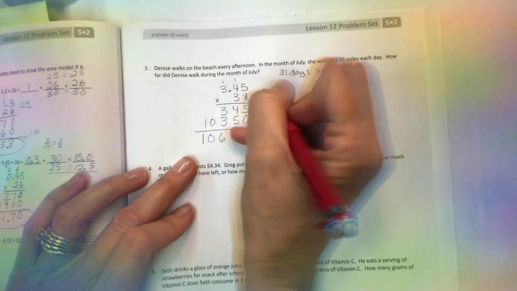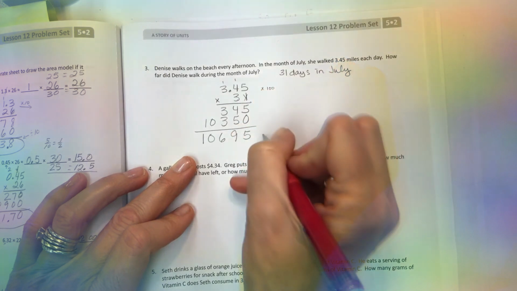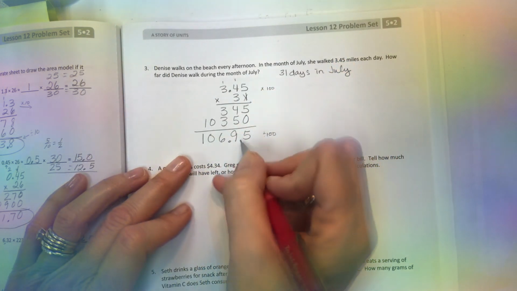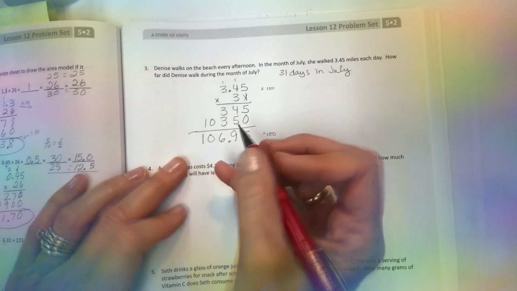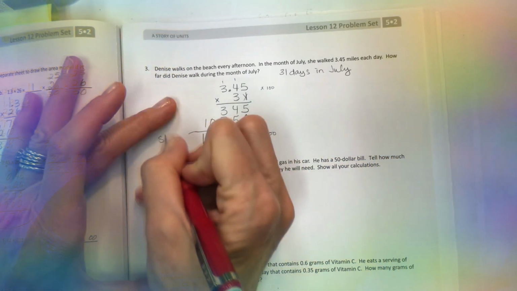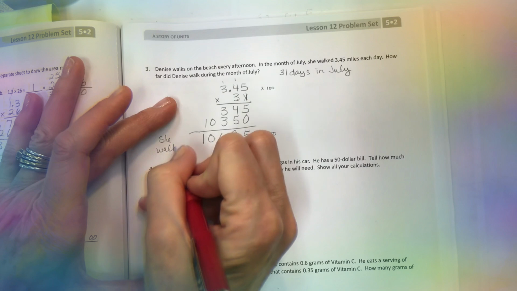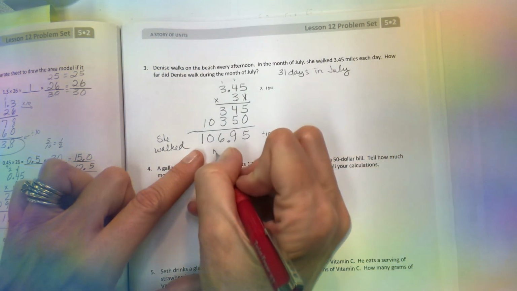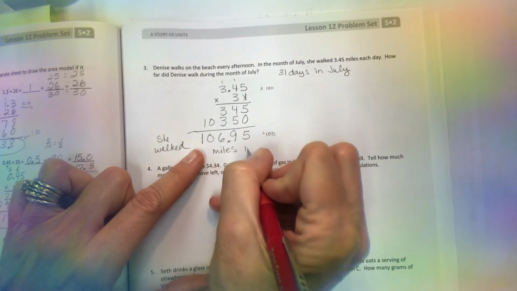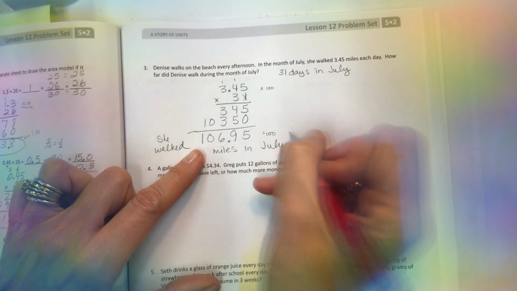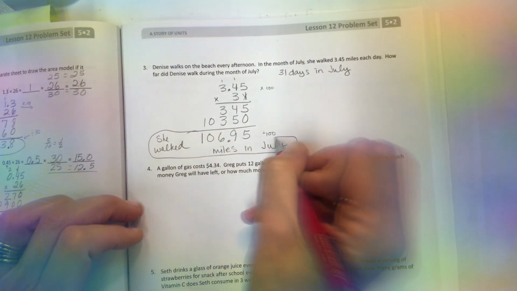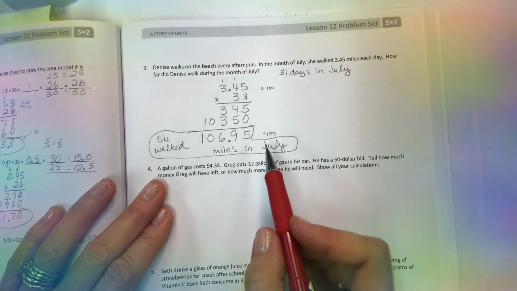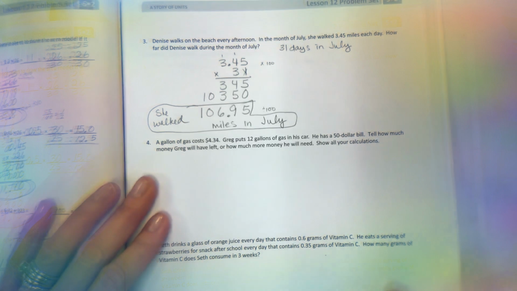There's nothing to add there. Then we have, of course, the multiply by 100, divide by 100. And so I have 106 and 95 hundredths, but let's label it. She walked 106.95 miles in July. Wow, kudos. Okay, there you go. So that is number 3, and then we'll do number 4.